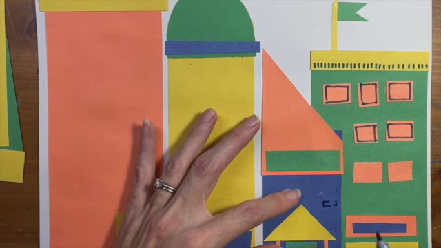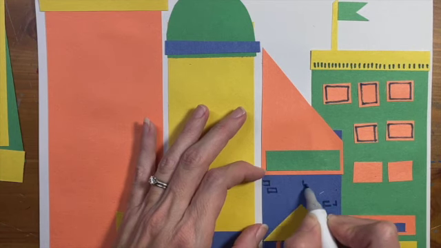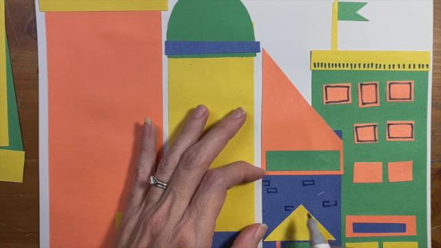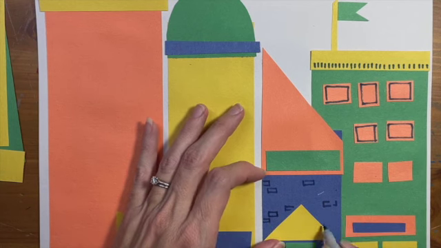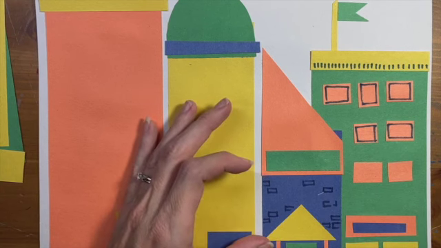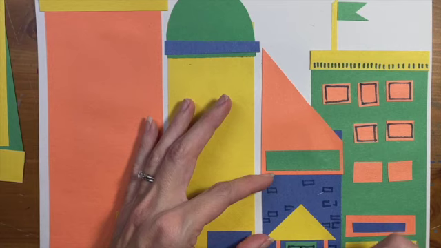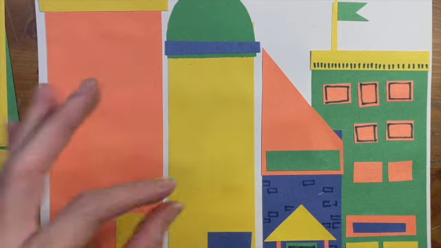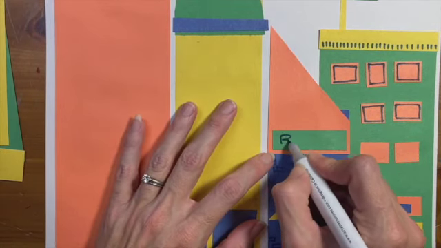When I draw bricks on a building, I do not do all of them. Okay, I just kind of do like this so that you know there are bricks, but it's not overwhelming. There we go. I think that looks pretty good. Add some bricks down here. You could add the door. I'm gonna add like the door frame. Here's my doorknobs. Maybe this is the bank, so I want to add the sign.